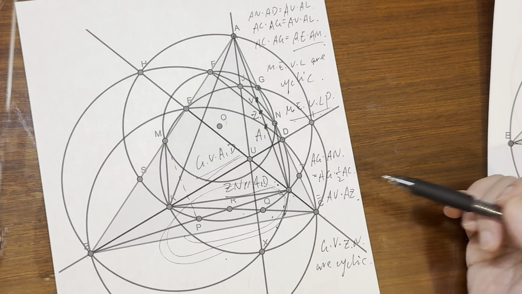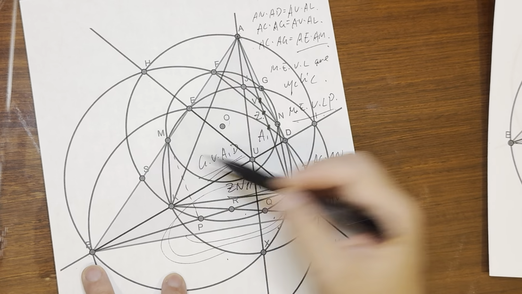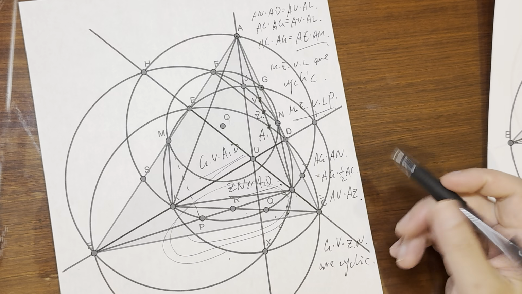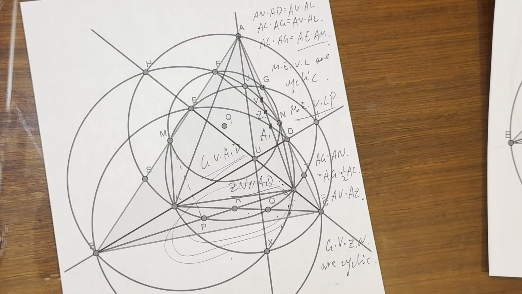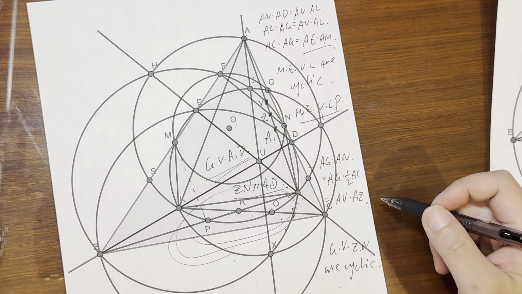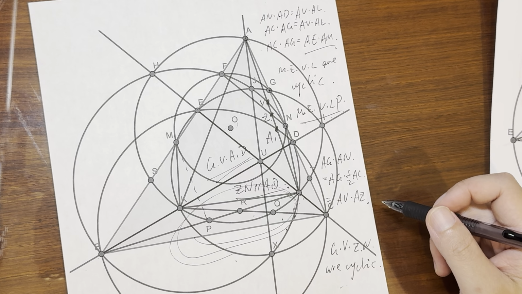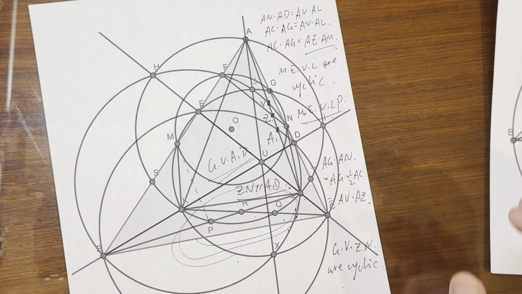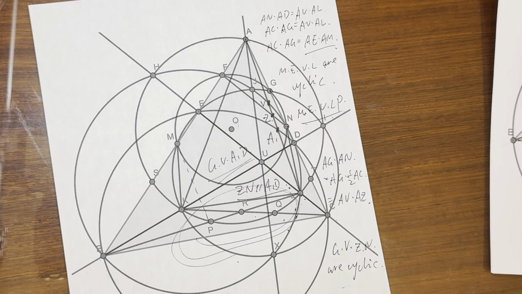Just find the power of different points to different circles and list the equations. Traditionally, a very difficult problem needs different tricks in one problem. But for this problem, it's just the same trick. You just do the calculation.